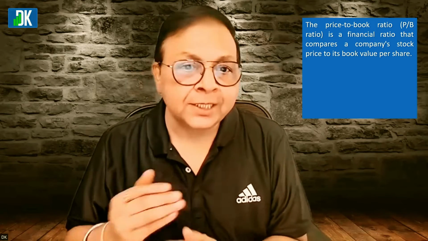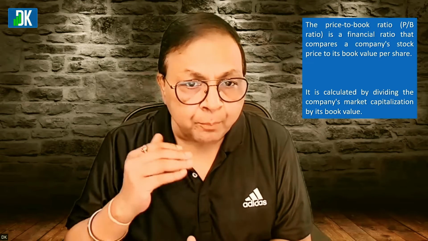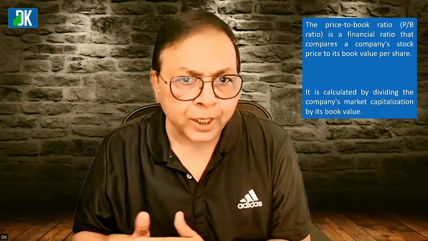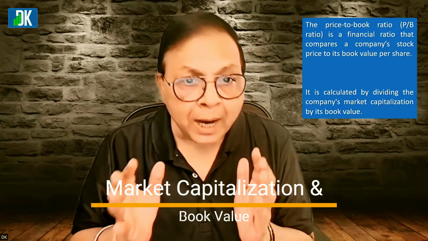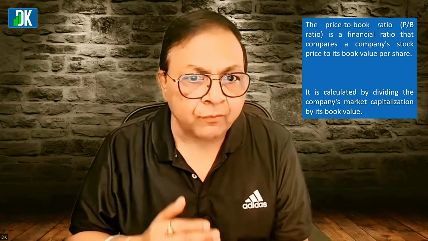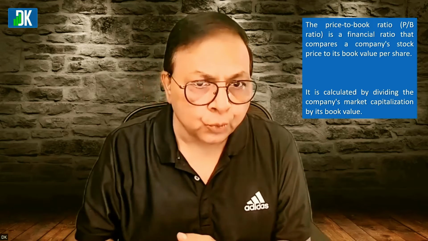Now, how is this calculated? The calculation is pretty simple. It is calculated by dividing the company's market capitalization by its book value. So there are two elements involved in calculating the price to book ratio. What are those two? Market capitalization and book value. So let us understand one by one each of these two.